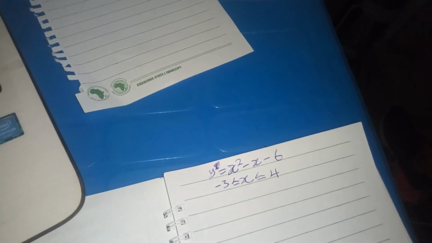This implies we're starting at x equals minus 3 and ending at x equals 4. Okay, we have a table of values like this. This is our independent variable x and our dependent variable y.